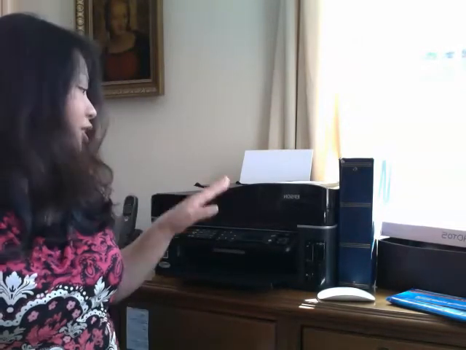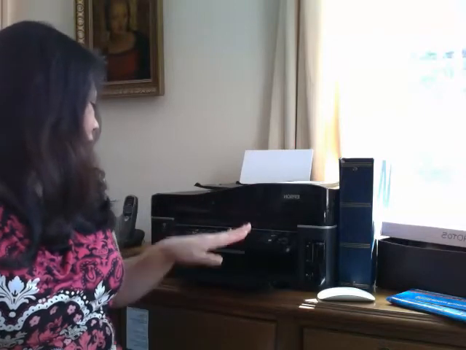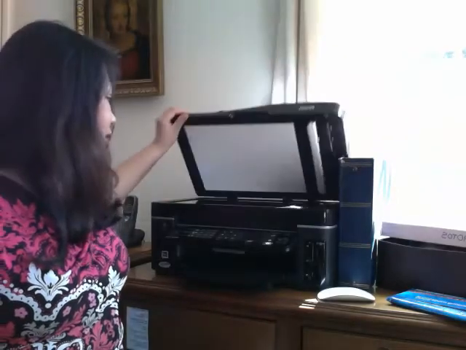Now there are several ways to do this. You may have a scanner at home already. Many printers are multitasking machines, like this one that we have here, which is a scanner, a fax machine, and a photocopier. This is an Epson.